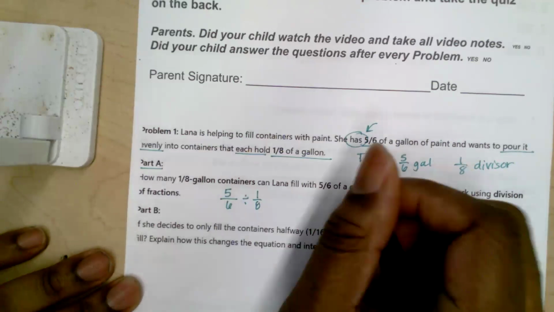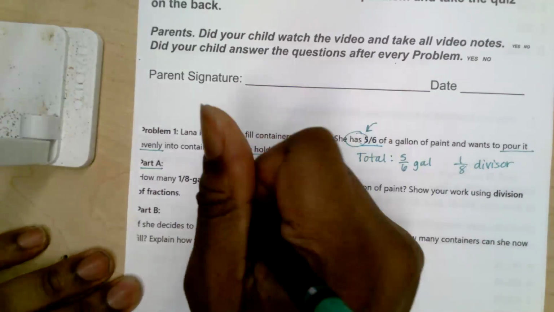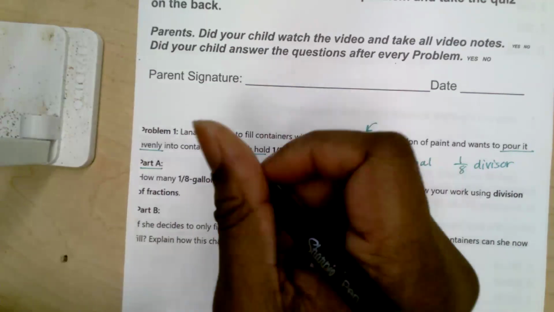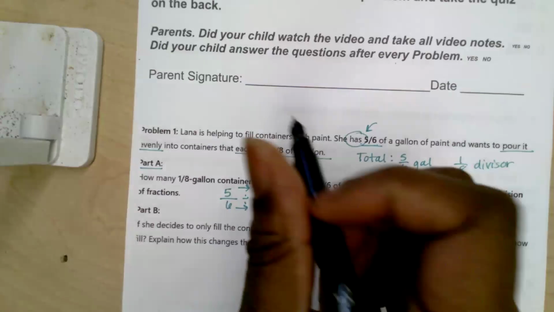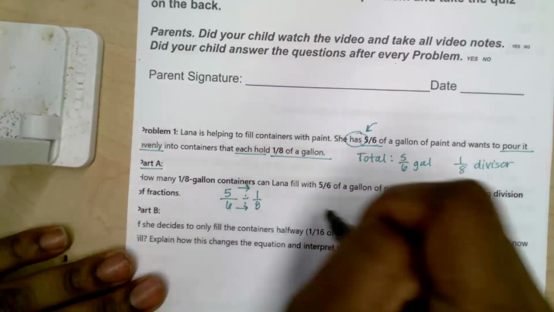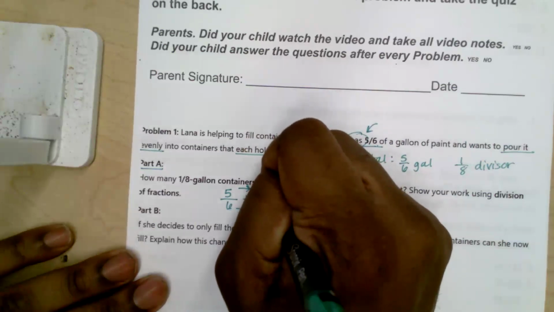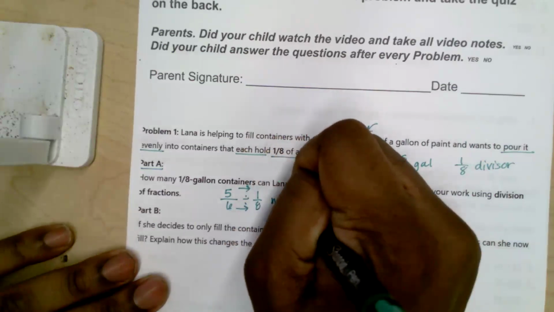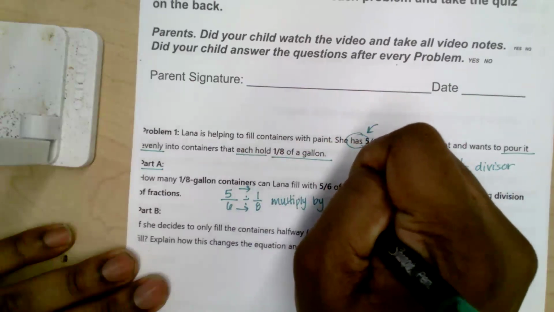Now, when you're dividing, you have to see if you can divide across, right? So 5 can divide by 1 with a whole number because 5 divided by 1 is 5. However, 6 divided by 8 will give me a fraction. So you have to multiply by the reciprocal.